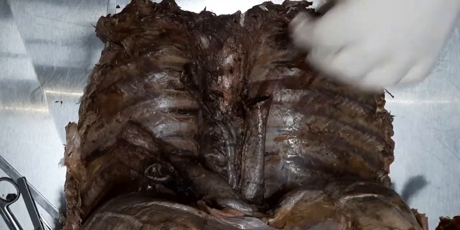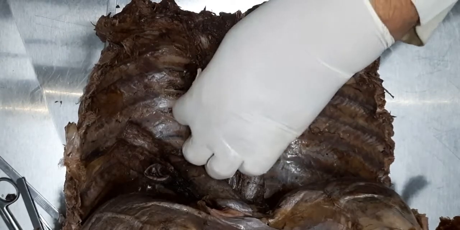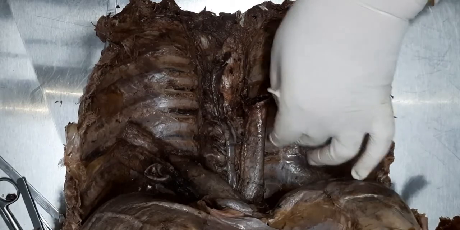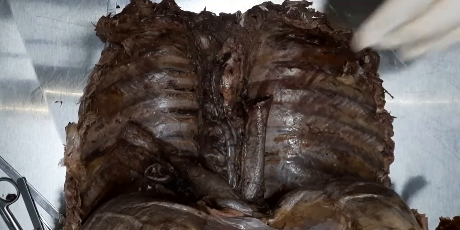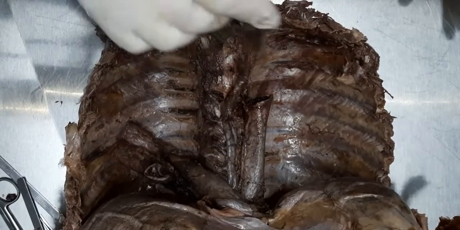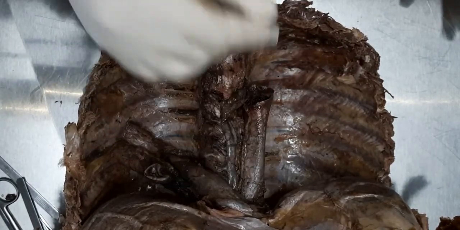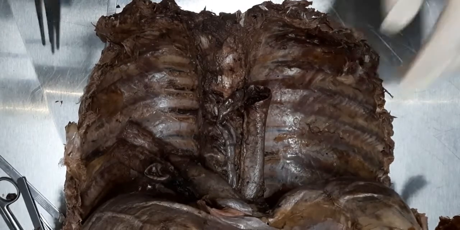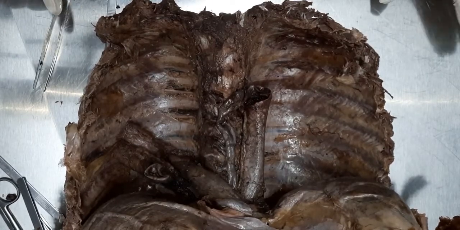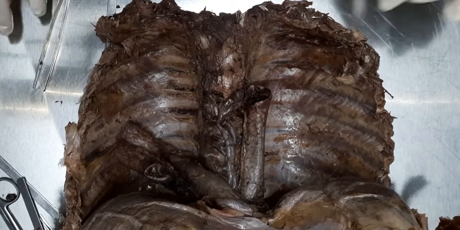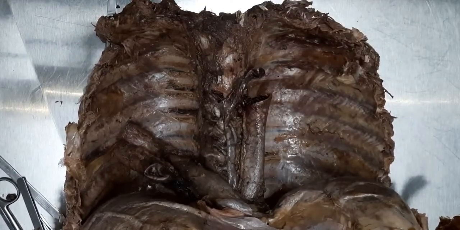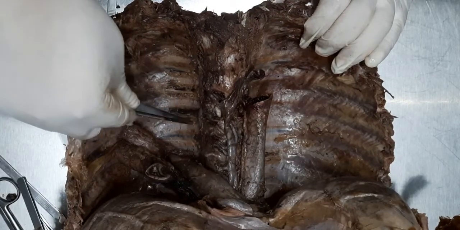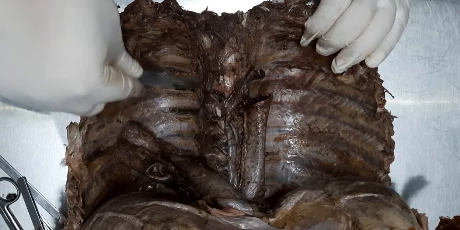The hemiazygous and accessory hemiazygous drain the left side intercostal spaces. So the aorta gives the right intercostal arteries, which cross the vertebral column because the aorta is lying on the left side, and on the left side it gives branches directly which go into the intercostal space. I hope that except the sympathetic trunk everything is over. This is covered by the costal pleura here.